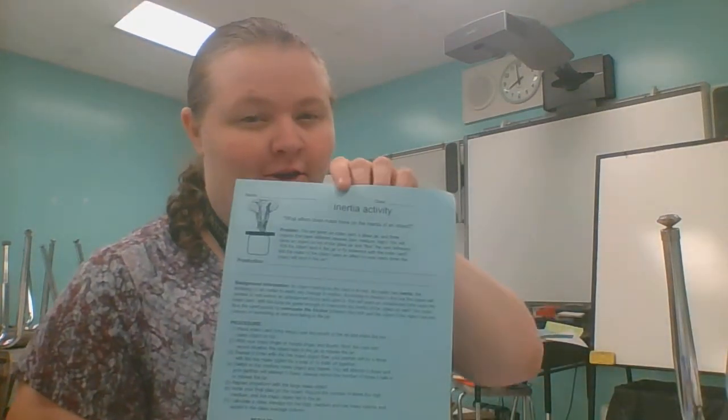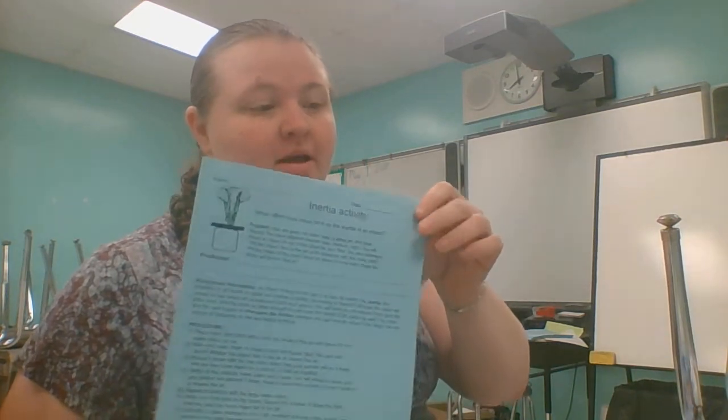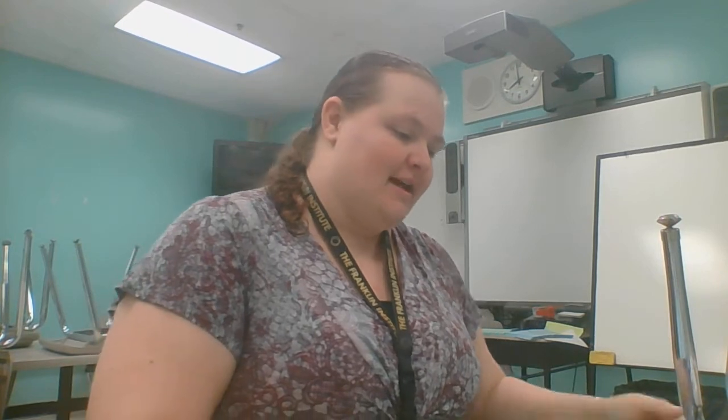Okay, everybody, if you're in the inertia activity or the Newton's first law activity group, this is the video for you. You should have the blue sheet. It should say inertia activity right along the top. In this activity, we're going to see what effect mass has on the inertia of different objects.